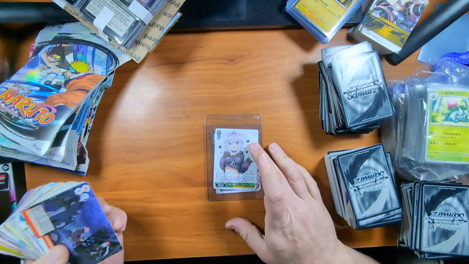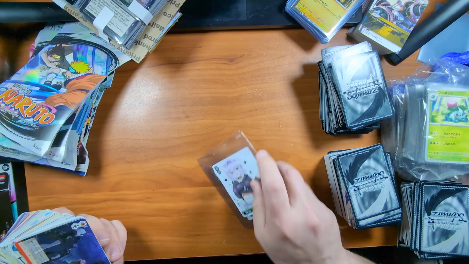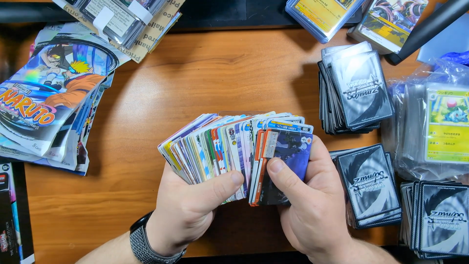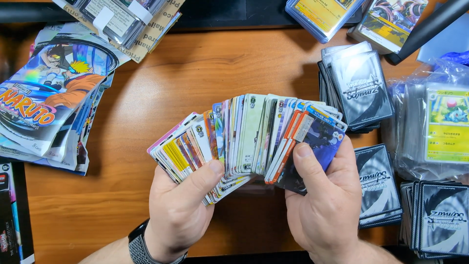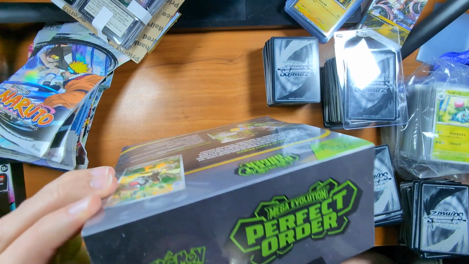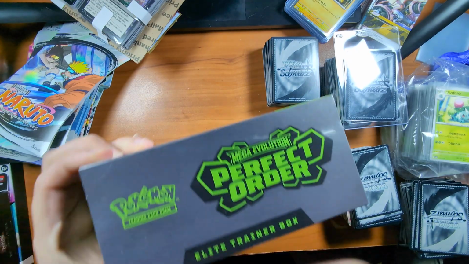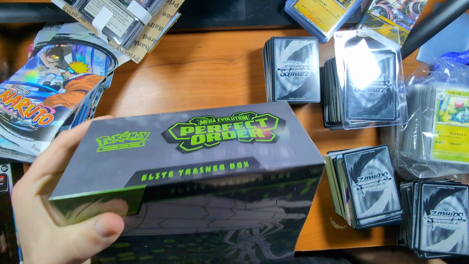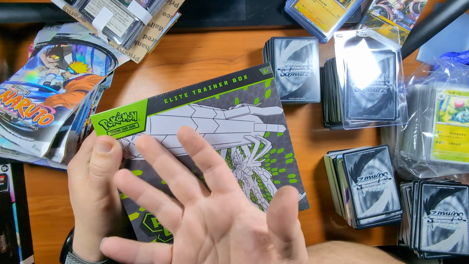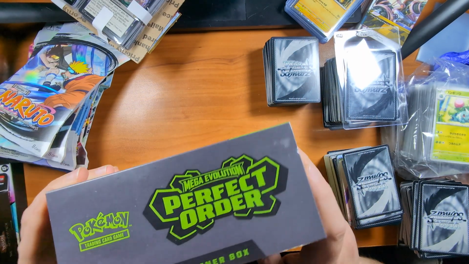What we got here? Some cool cards. But yeah, look out. Let's see, you got one of these. Tuxie over there is furring it up. One of the ETBs, as they call them, Elite Trainer Box.